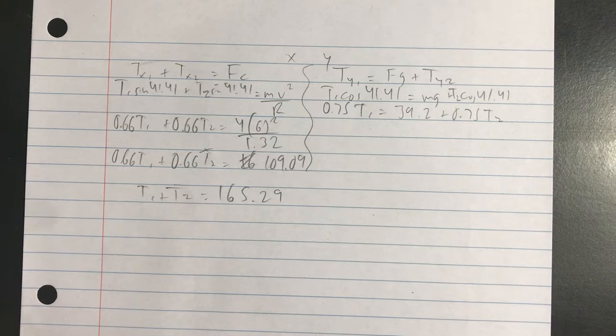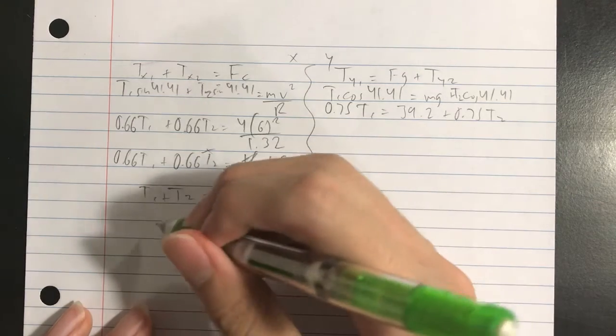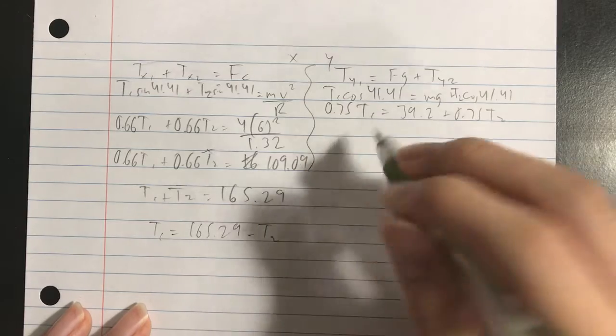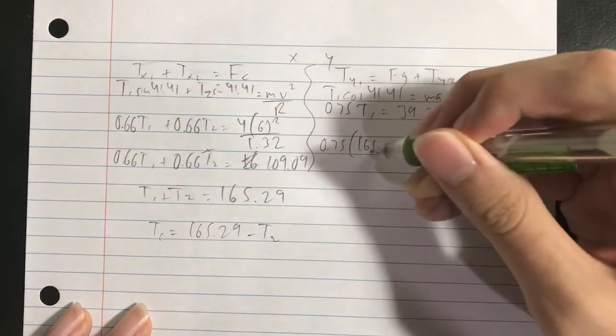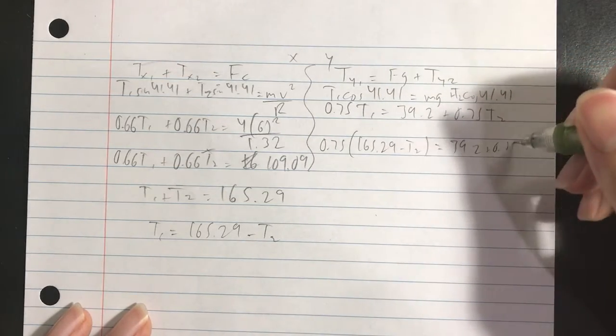Okay, so we have two unknown variables, T1 and T2, and two equations. So what we can do is use substitution. We will isolate for T1 here. T1 equals 165.29 minus T2, and we can plug that right into here. 165.29 minus T2 equals 39.2 plus 0.75 T2.